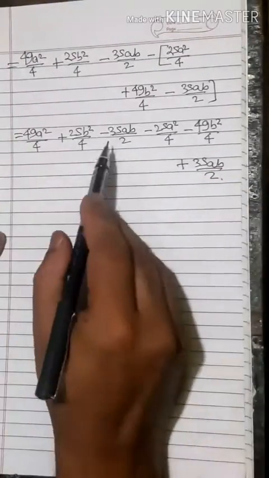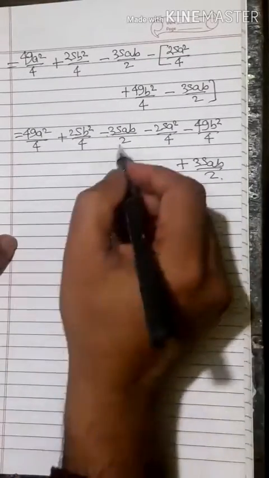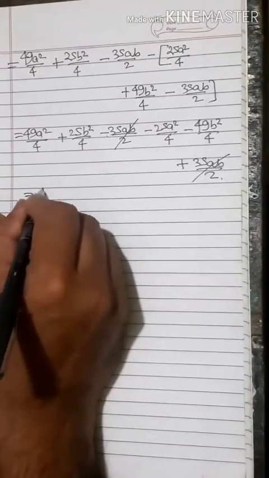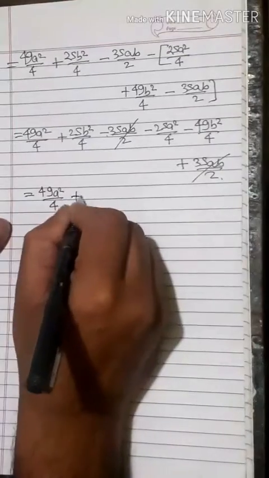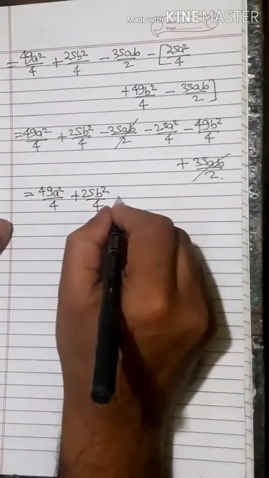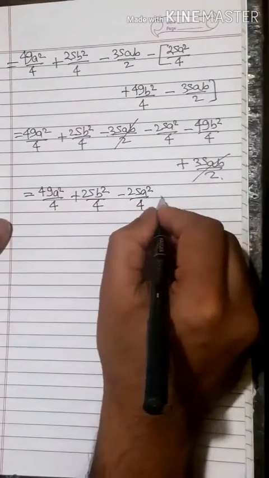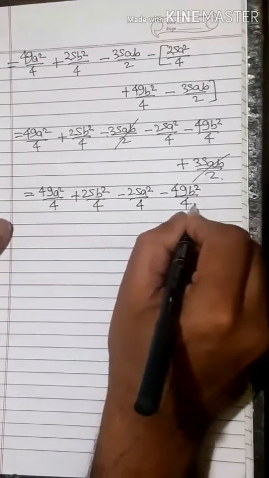Okay, now 35ab by 2 with the minus sign and 35ab by 2 with the plus sign, both of these will cancel out each other. So what are we left with? 49a square by 4 plus 25b square by 4 minus 25a square by 4 minus 49b square by 4.